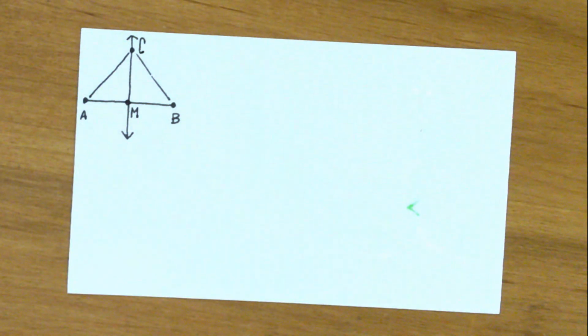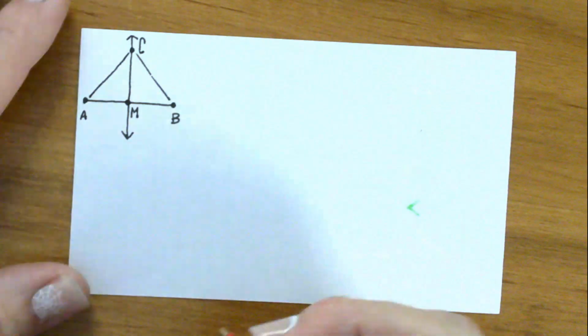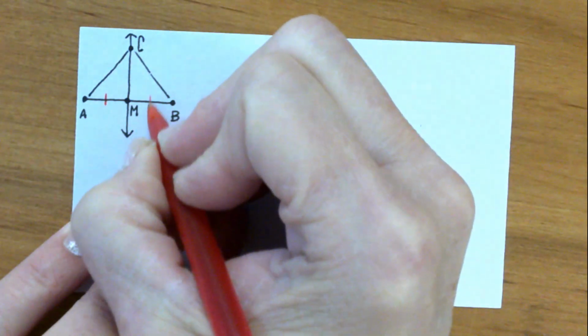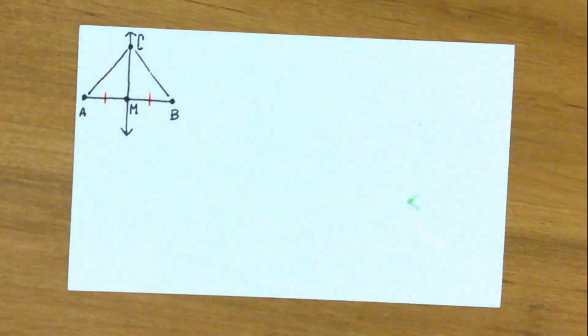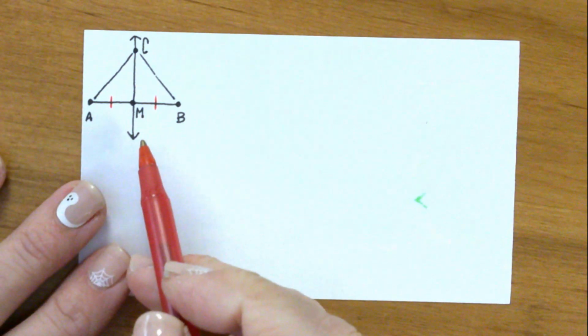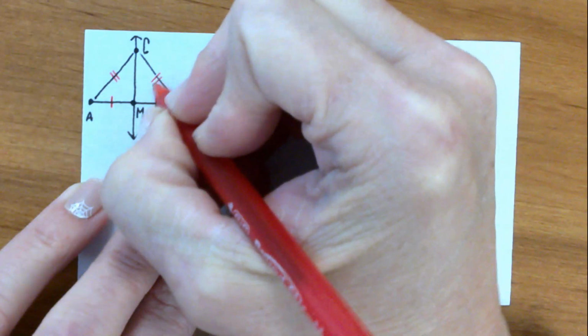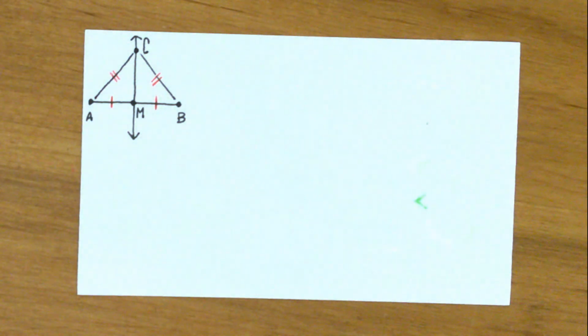The other thing that I'm going to do is I'm going to put the little lines for when they're congruent pieces. Okay? So A to M and M to B are congruent. Okay? Yes? Okay. And then A to C, C to B. Those are congruent.